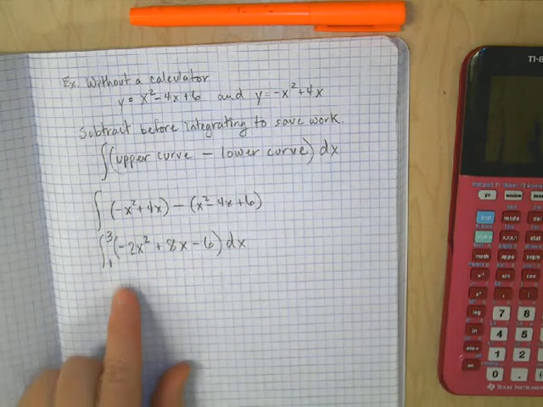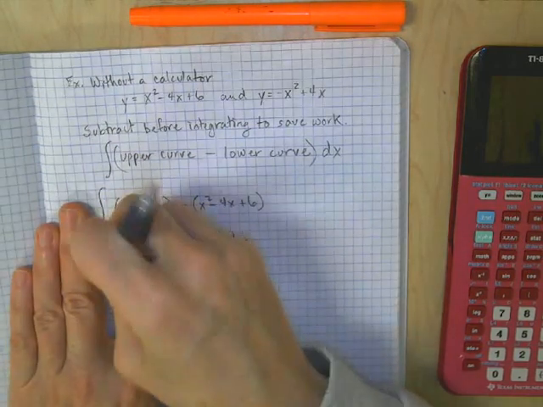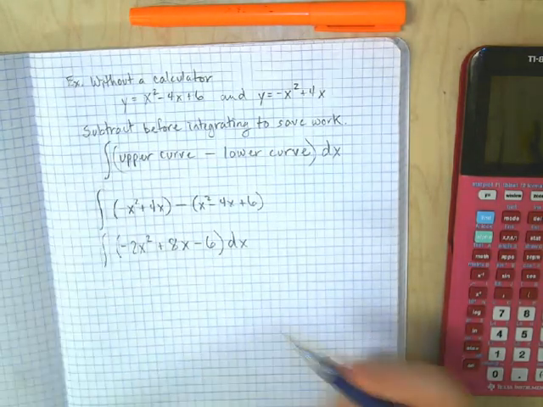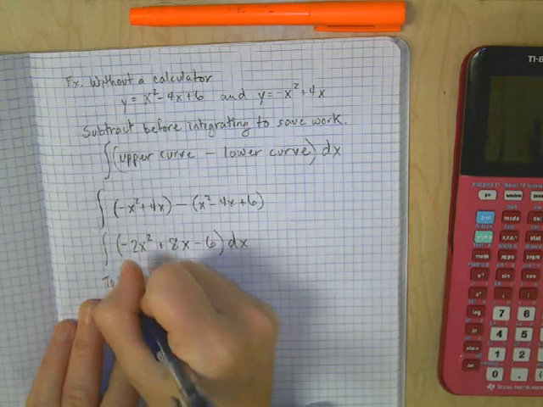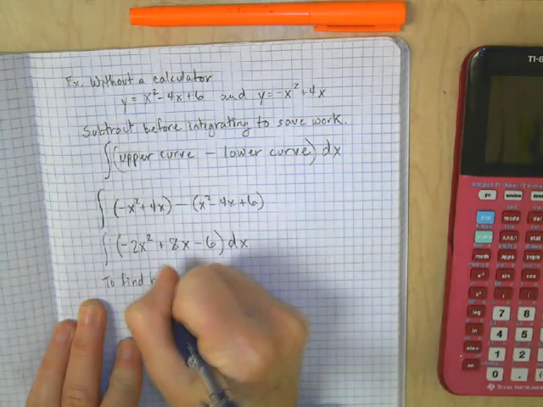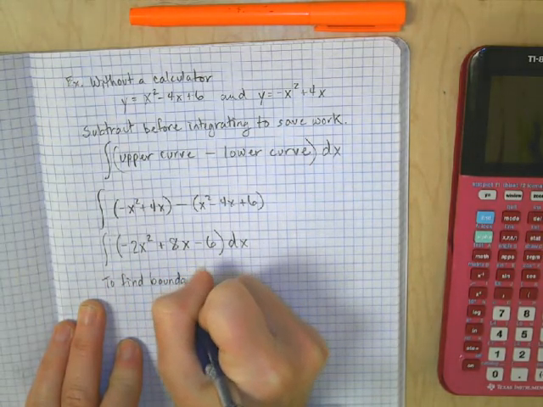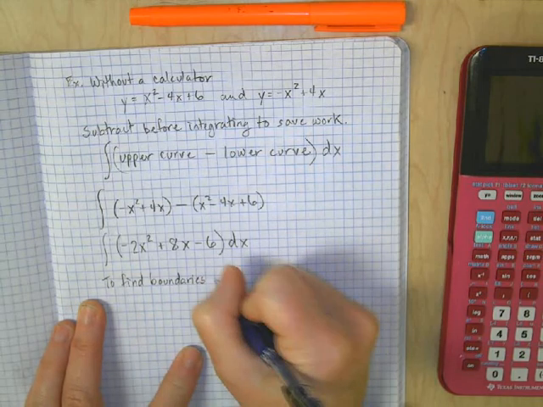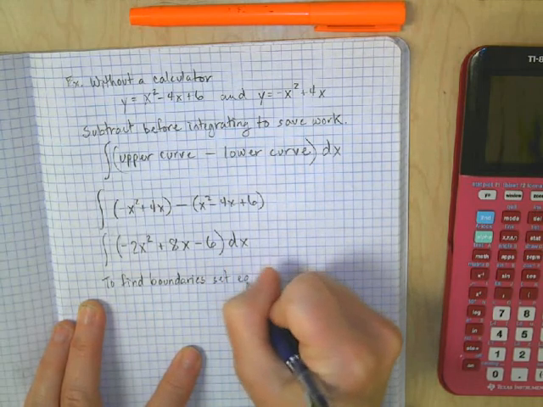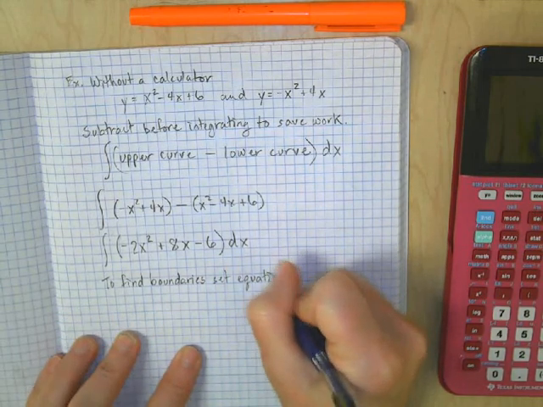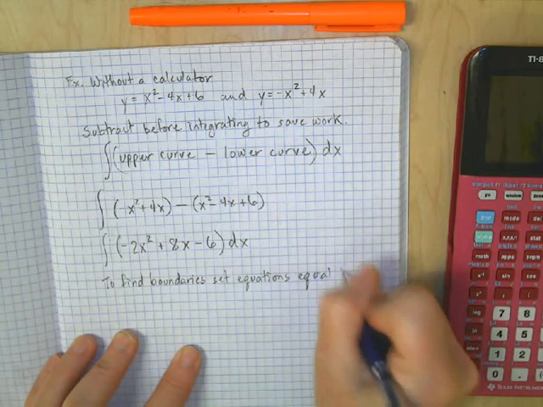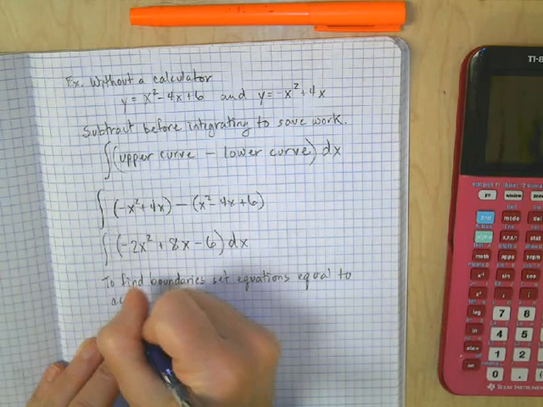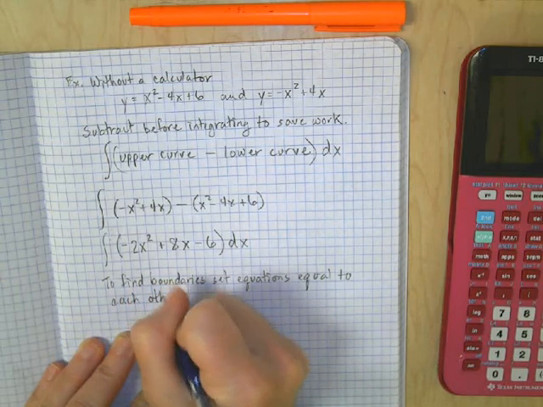Okay, so you know what? Let's go backwards. Okay, so that's what we're going to integrate. Now we need to find the boundaries. So to find boundaries, set equations equal to each other to find their intersections. Okay, set them equal to each other and solve.